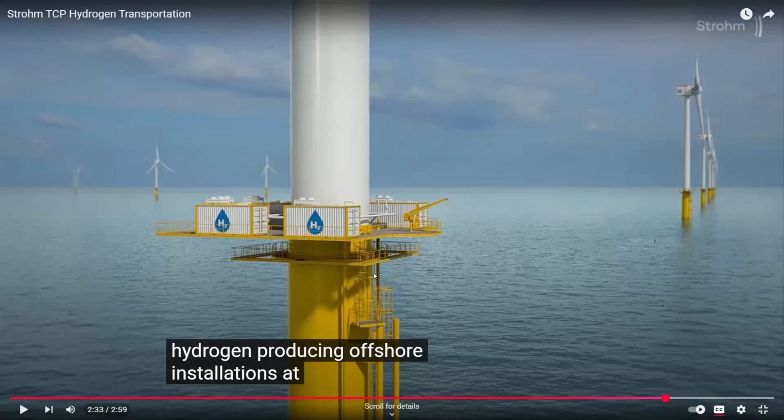There are several huge advantages why it's better to convert electricity into hydrogen and then transport the hydrogen gas through a pipeline. Anyhow, Strohm produces a pipeline system to distribute this hydrogen gas. Again, once we generate hydrogen gas, this gas will be distributed through a pipe.